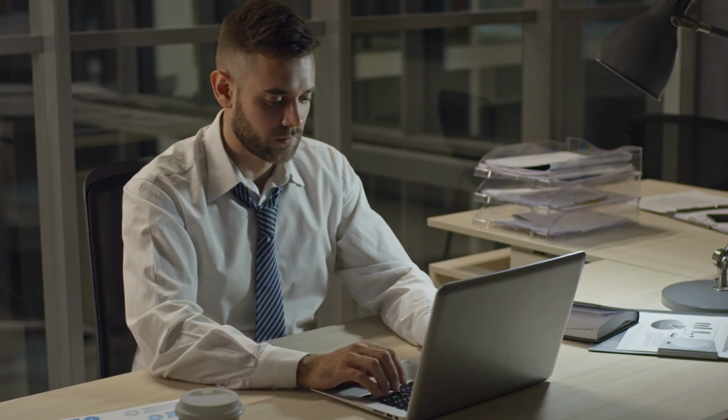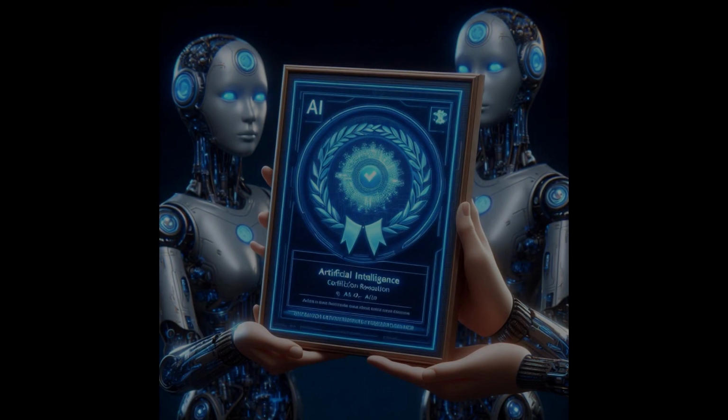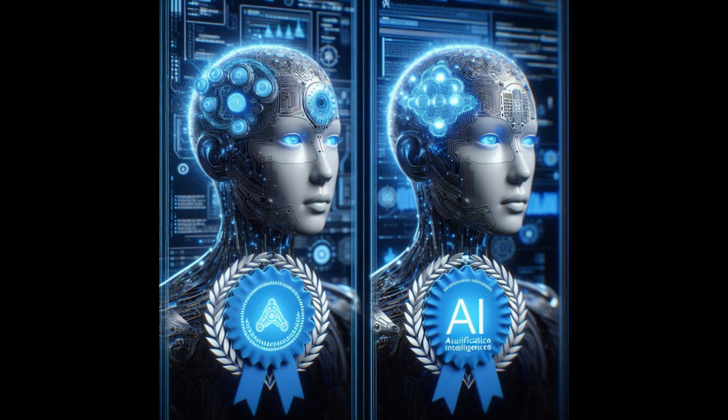Becoming an Azure AI engineer is a rewarding journey that opens up numerous opportunities in the field of artificial intelligence. By following this roadmap and leveraging the available resources, you will be well on your way to achieving your certifications and advancing your career. That's it for today.